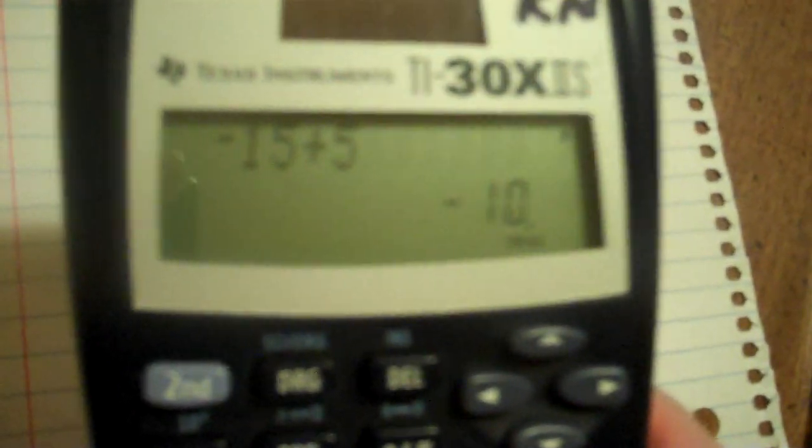So you have -15. Okay, I hate that minus, so make it plus. Now, what's the opposite of -5? It'd be +5. So it's really -15 plus 5. -10. So the temperature changed by -10 degrees. That means it went down 10 degrees.